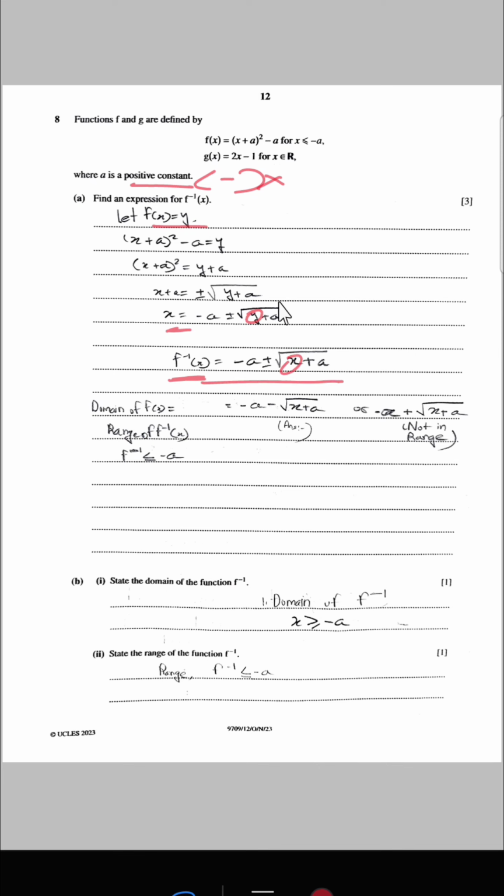Then as we know that a is a positive constant and the domain of f of x is x less than or equal to negative a. As the domain is x less than or equal to negative a, the range of f inverse would be the domain of f. So the range of f inverse would be the domain of f, that is f inverse is less than or equal to negative a.